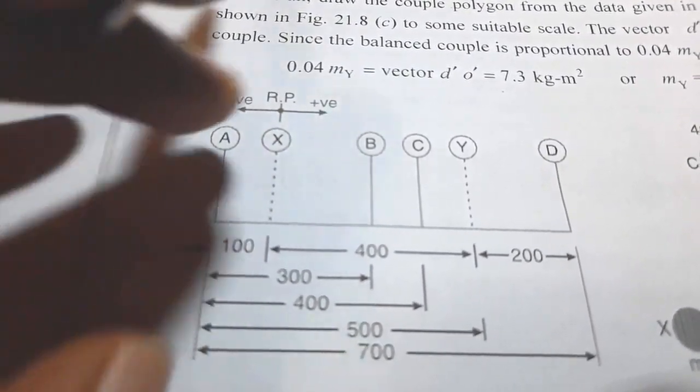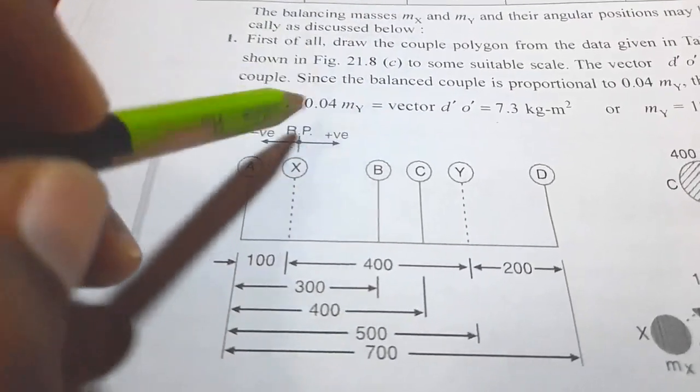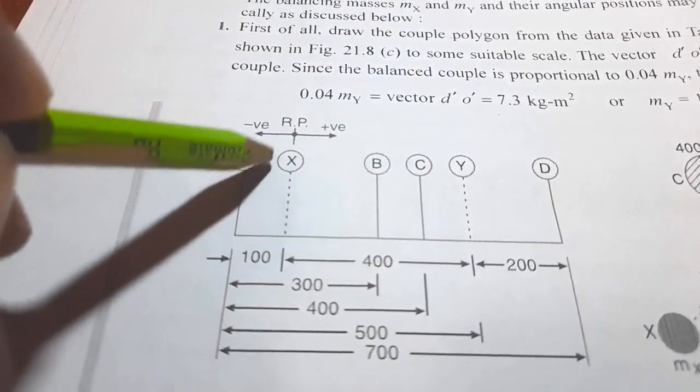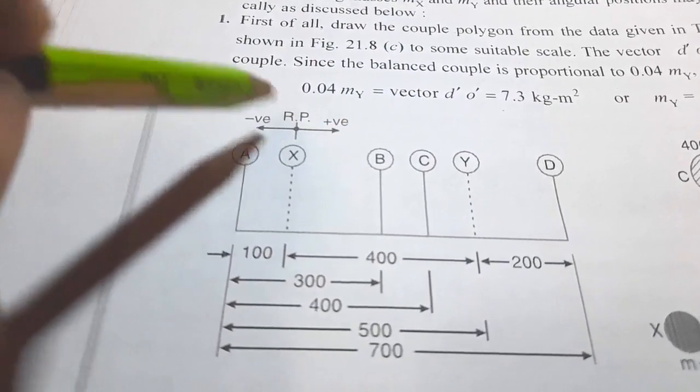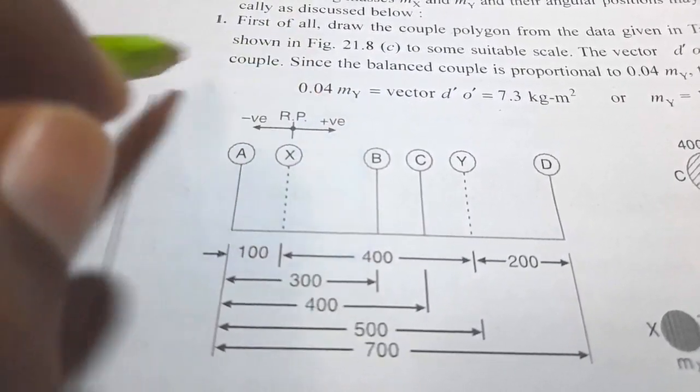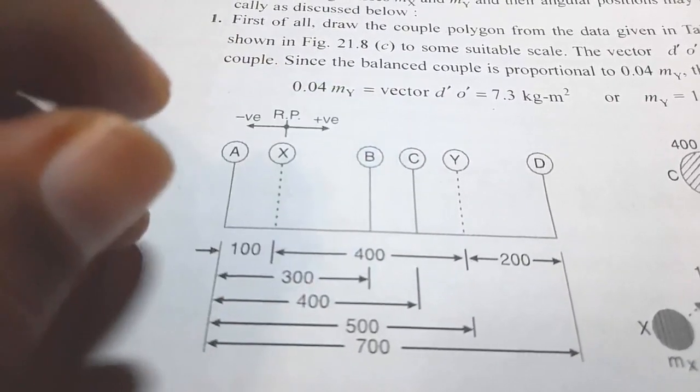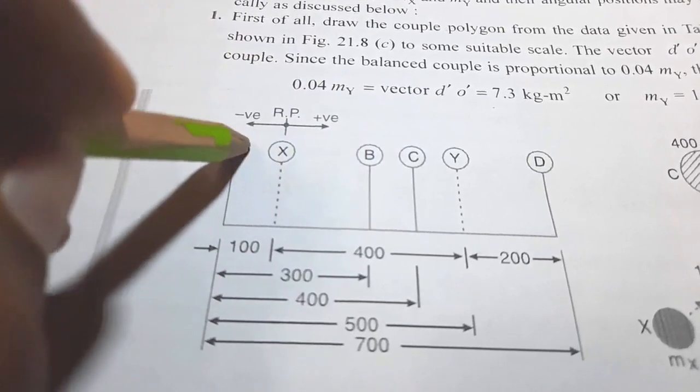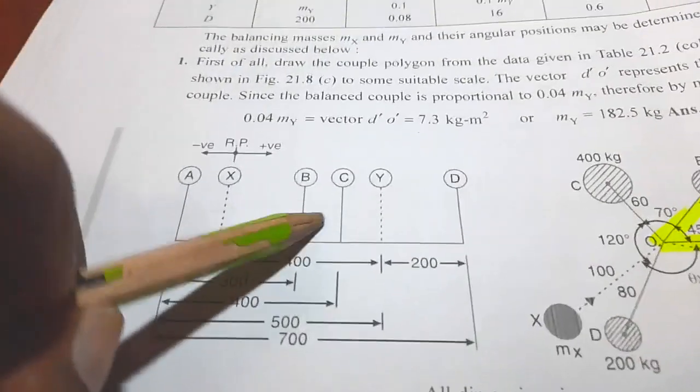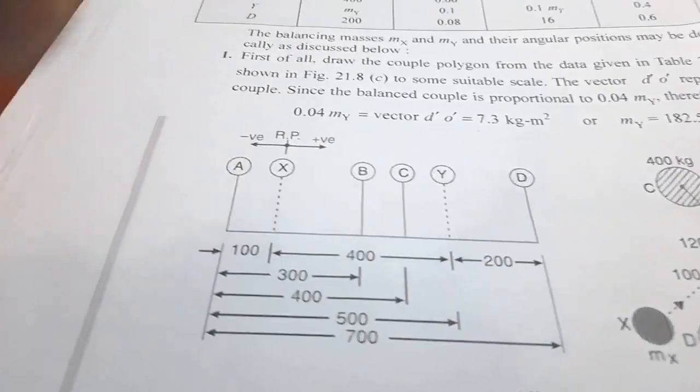When you are going to move to the right side from the reference plane, we consider it as positive. And when you are going to move backwards, that means towards the left side from the reference plane, we call that direction negative. So this diagram is also very important.